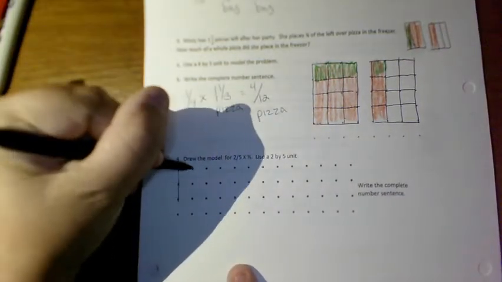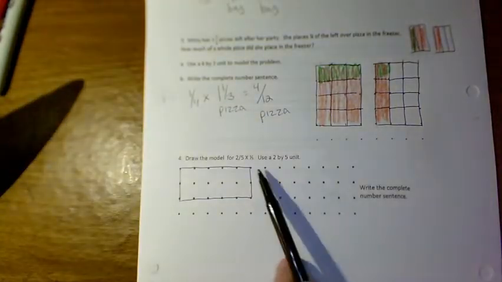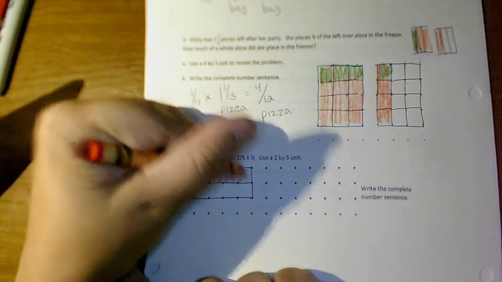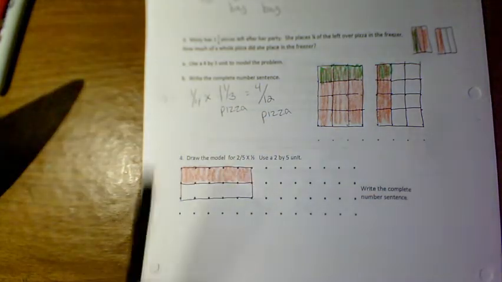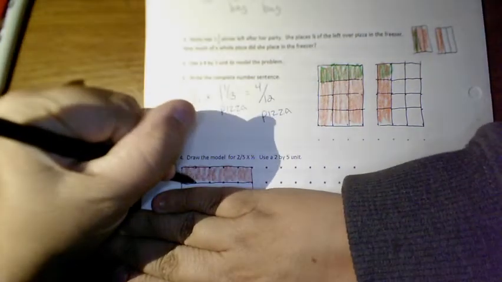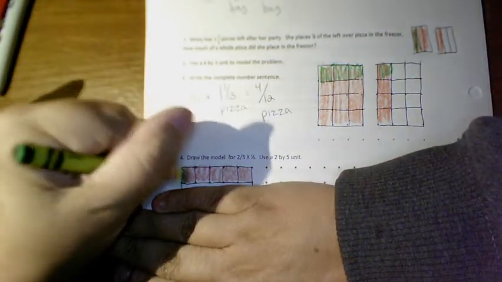All right, and then number 4 says draw the model for 2/5 times 1/2 using a 2x5 unit and write a complete number sentence. So a 2x5 unit is looking like that. If we want 2/5 of 1/2, we want to start with a half of this rectangle. And then we want 2/5 of that half. So of the part that we have, if we cut that into 5 pieces, we would be taking 2 of those 5 pieces.